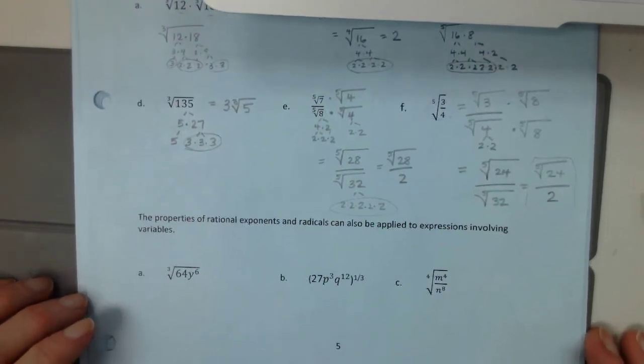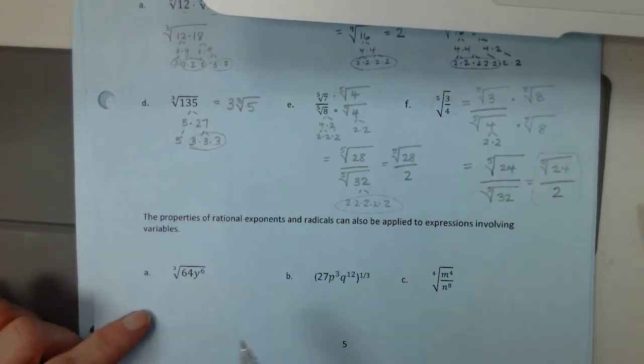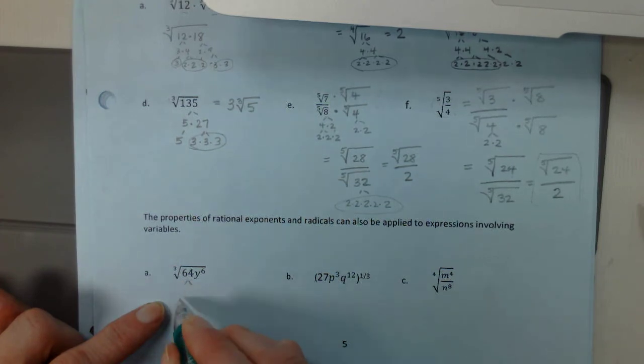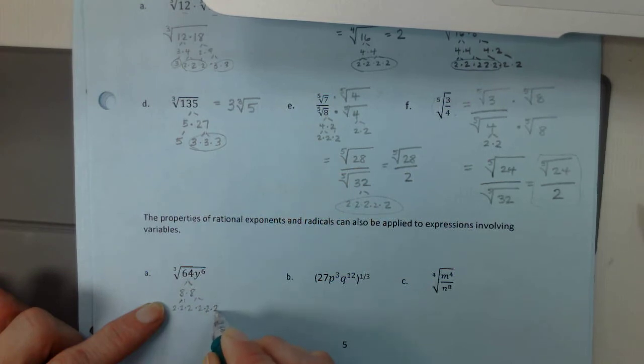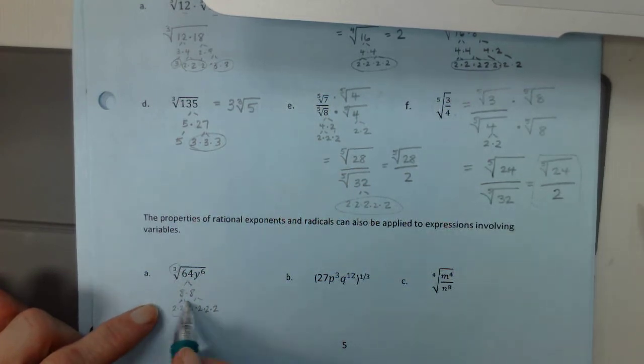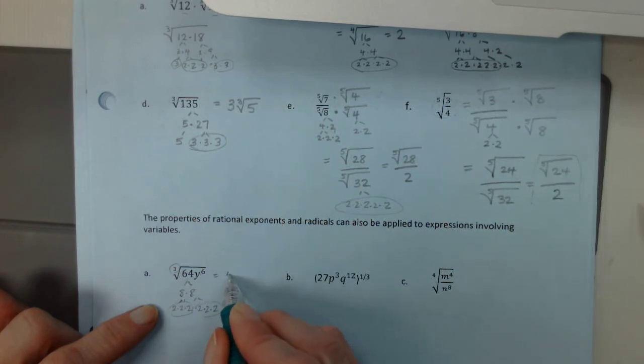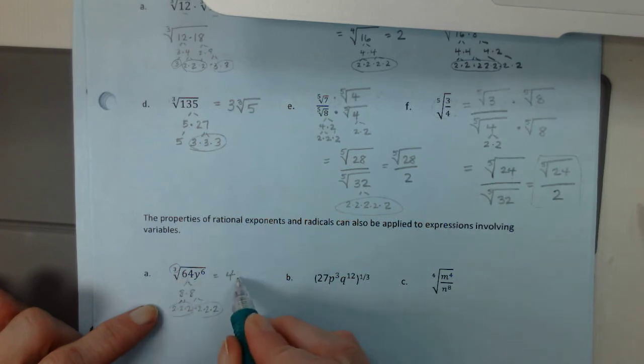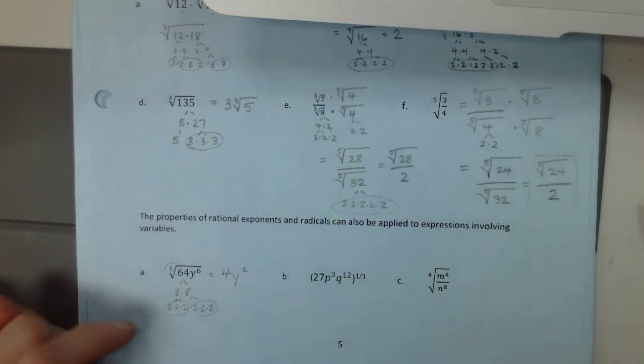And then at the bottom of your notes, we've kind of done some like this before, so this is just a review. Third root of 64, we are going to be breaking this down into 8 times 8. 8 would be 2 times 2 times 2, and this 8 is going to give me 2 times 2 times 2. So I'm looking for groups of 3. So 2 2's are going to come out, that's 4. And then we take the exponent divided by the index. So this is going to be y to the second.